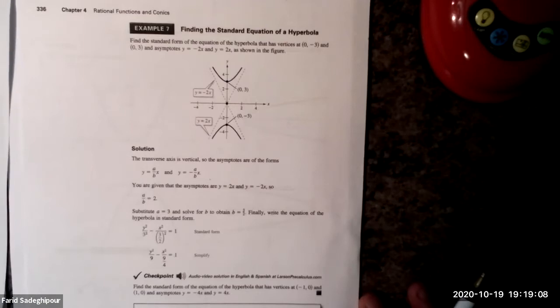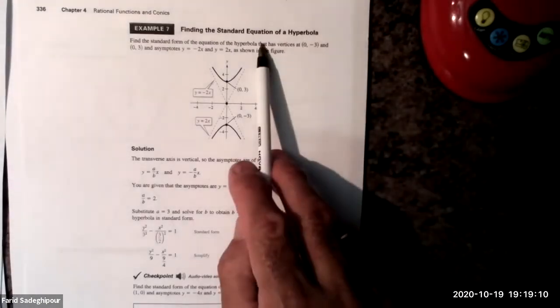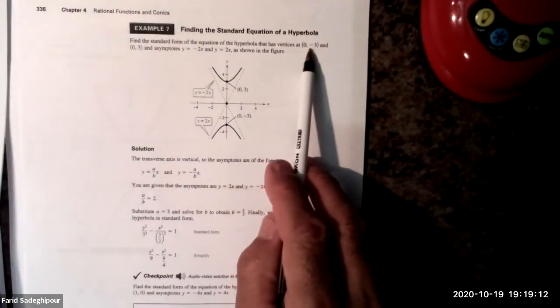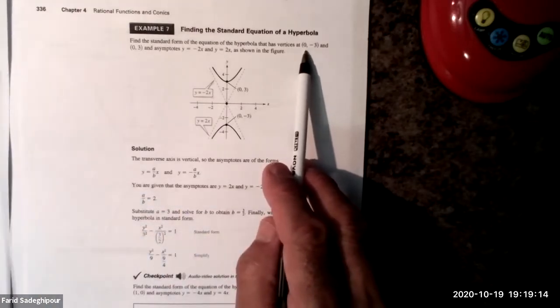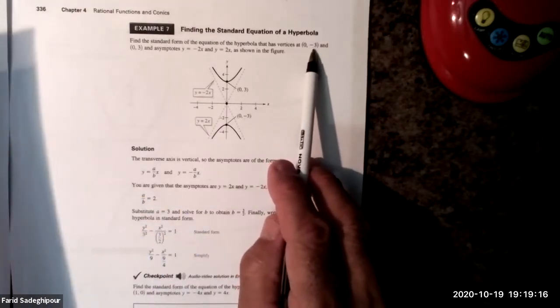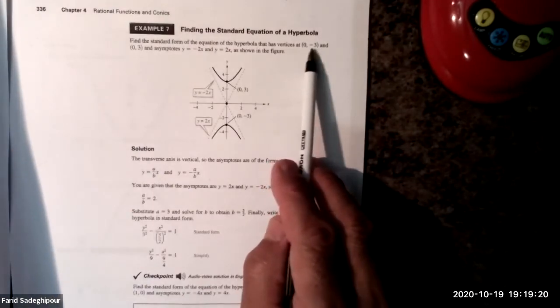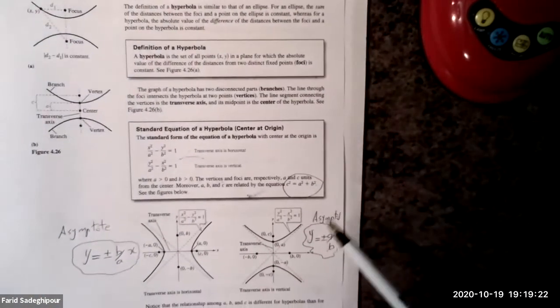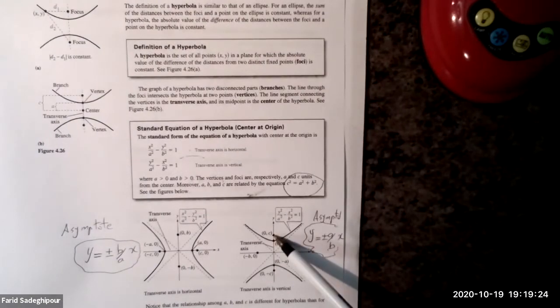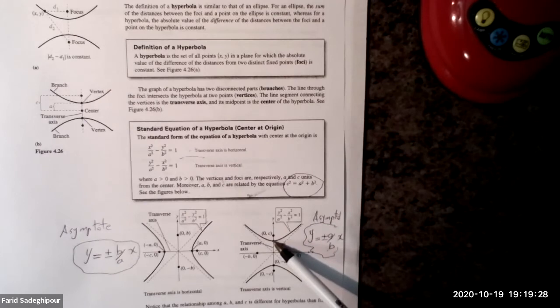In this example, they also gave you the vertex is 0 and -3. That means it is on the y-axis. See, vertices x is 0, y is -3. It is this one, because x is 0 and the vertex is here.